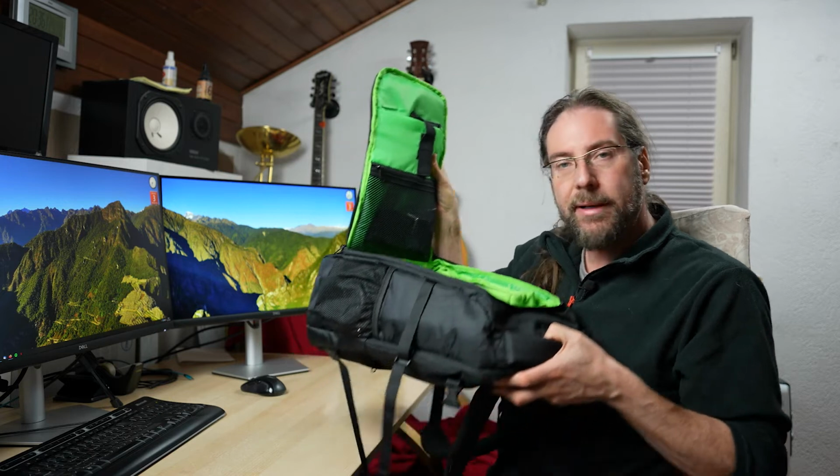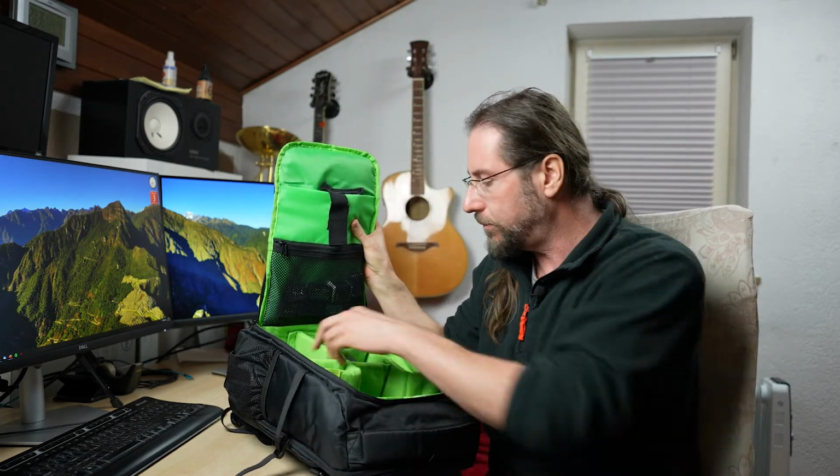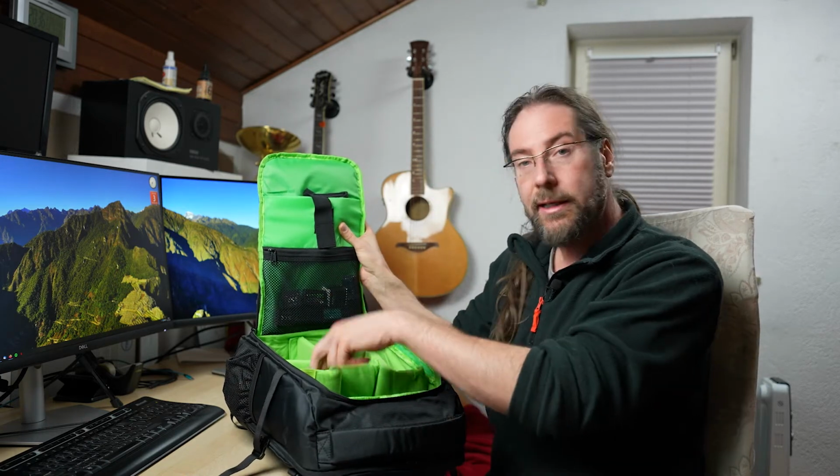Third one is this bag. I had needed a new camera bag. The other camera bag was getting a bit small, even though I took stuff out. And this has so many pockets. So my main camera, then my second lens.